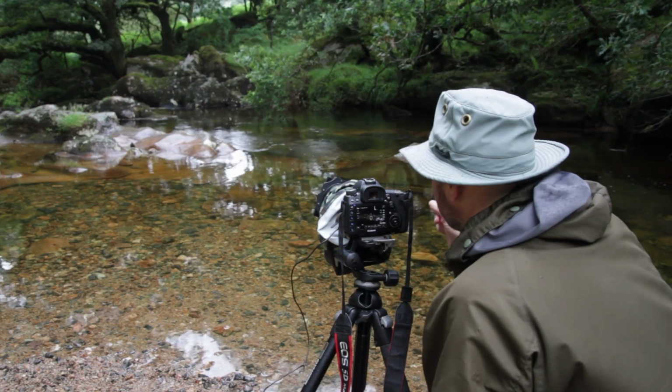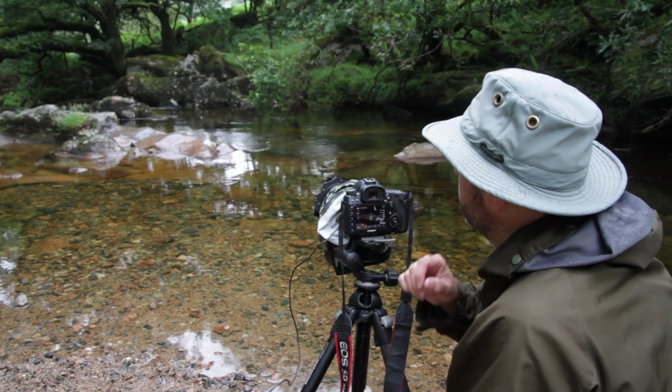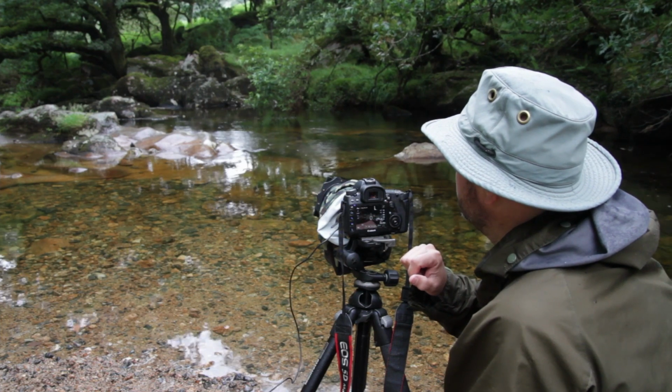Right, so all I need to do now is take the picture, and it's bracketing already for me, and we'll see where we go from there.